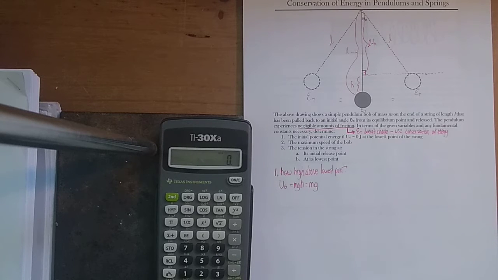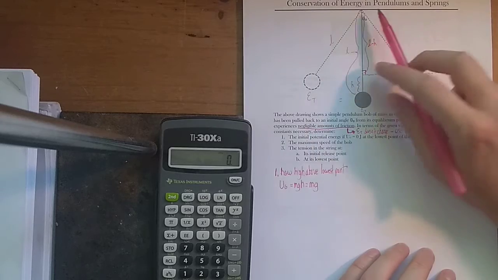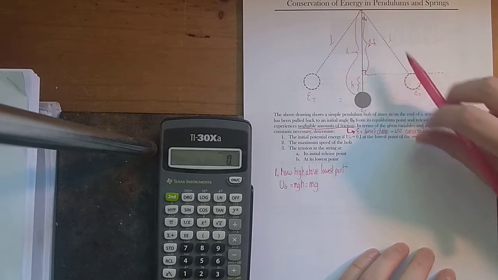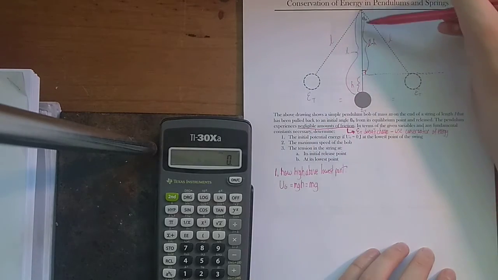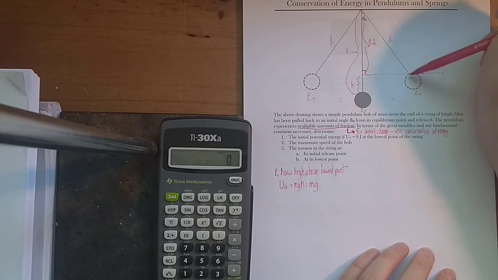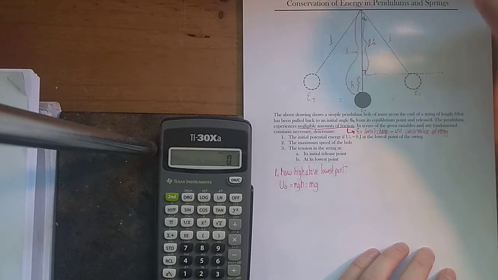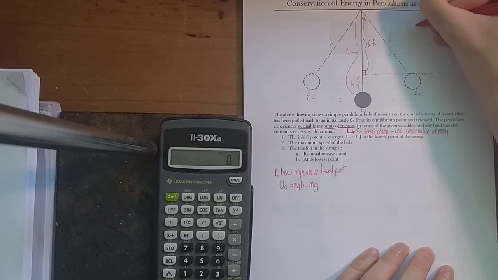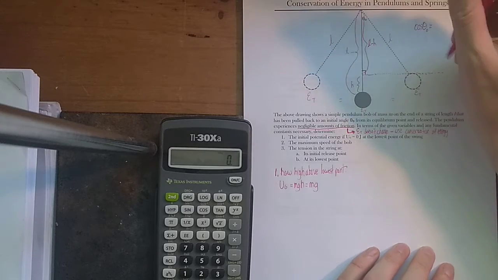So interestingly, we can actually use trig to come up with an expression for what h is based on this side length and this side length and the angle that we're given. The angle's here. This is the hypotenuse, and then this is the adjacent side. So if you remember your trig, then the cosine of theta naught, the angle up here, must be equal to the adjacent side over the hypotenuse.